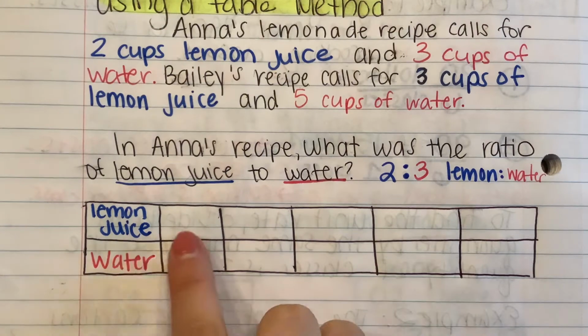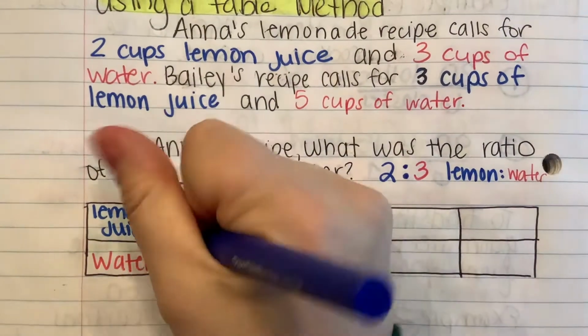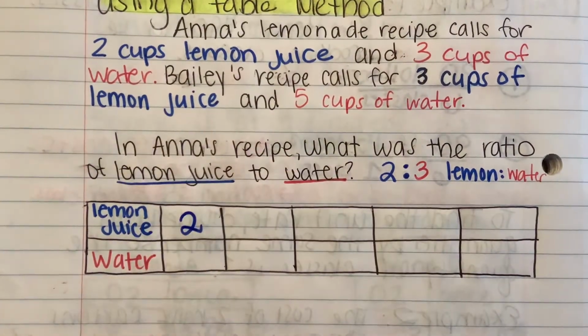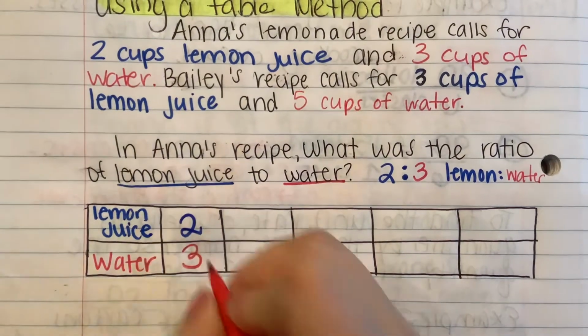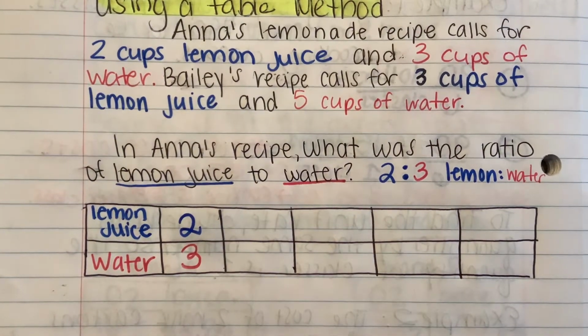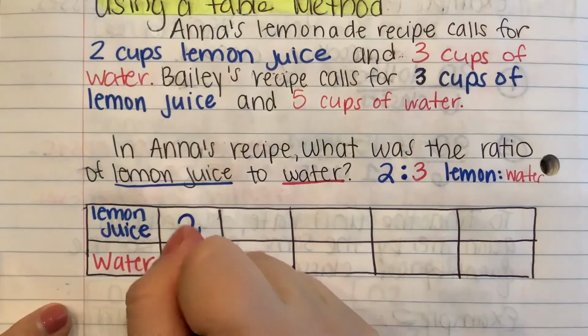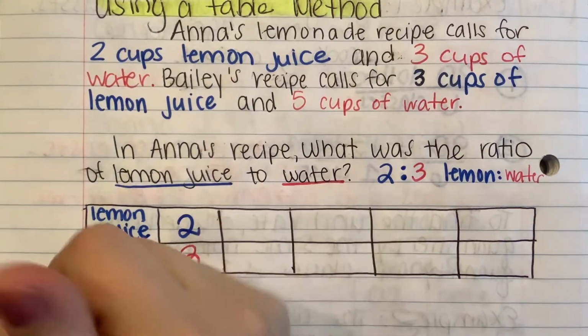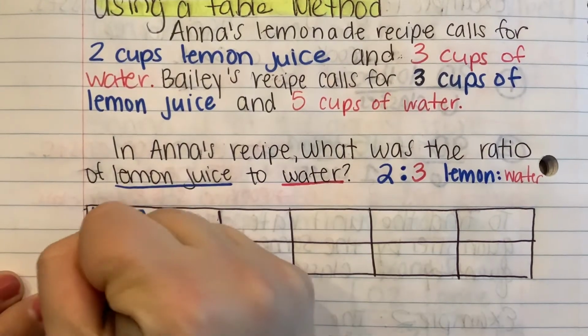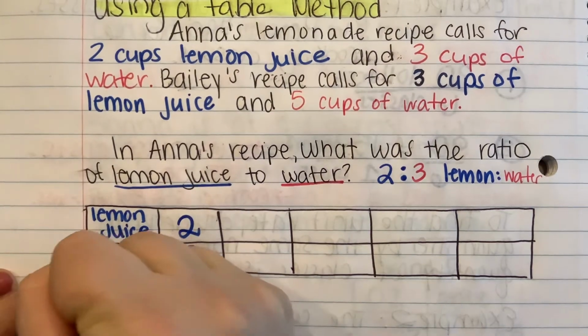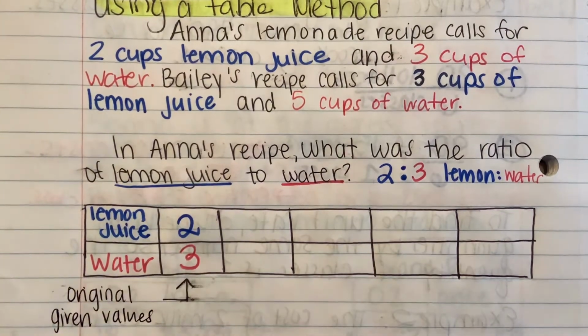So my original value for my lemon juice was 2 cups lemon juice for Anna's recipe, and my original value for the water was 3 cups water. So let's go ahead and make a note down there that we have the original given values. And that's always what you put in the first box.